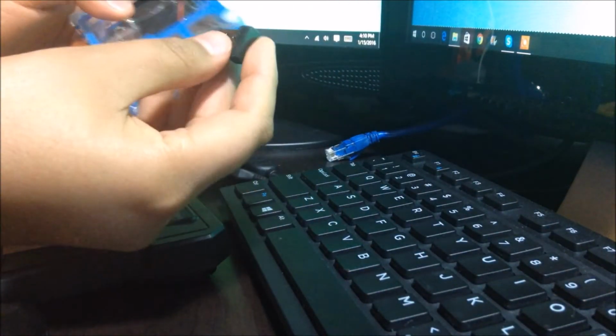Also what you're going to need is a mouse and keyboard. So I'm using a wireless mouse and keyboard. I have this USB, so I'll plug this into one of the ports, and we should be good to go.